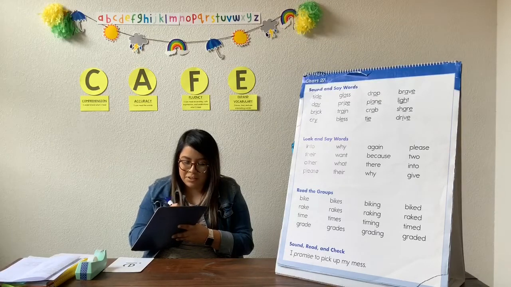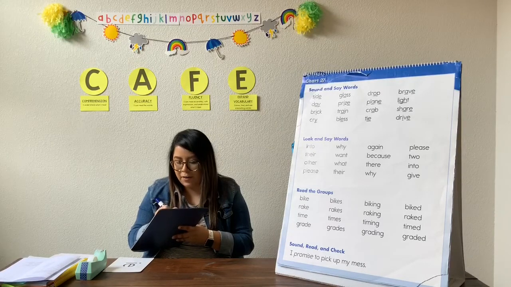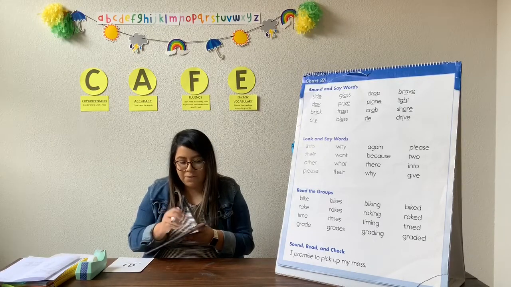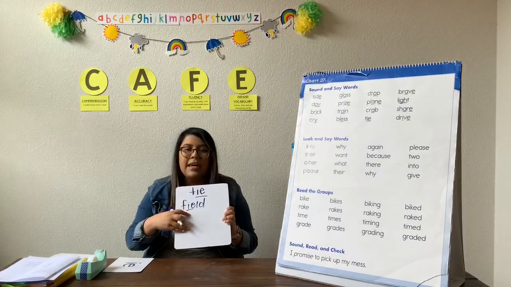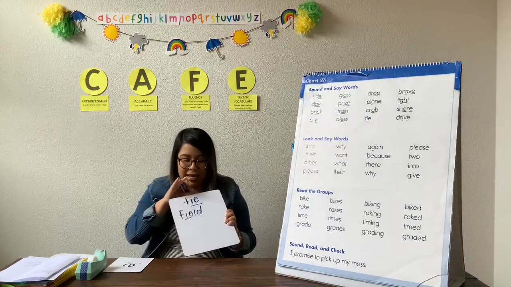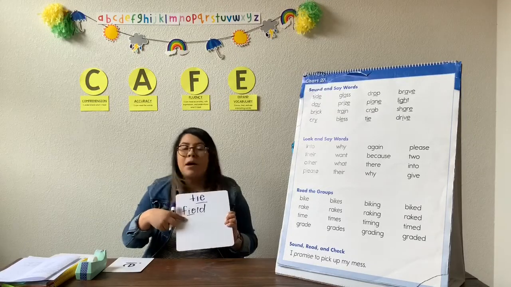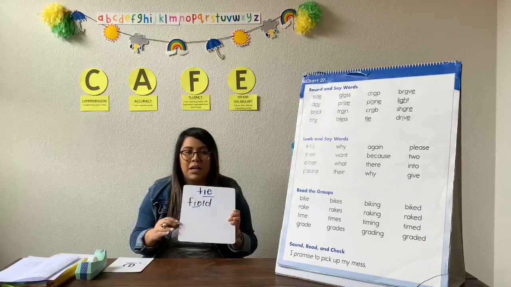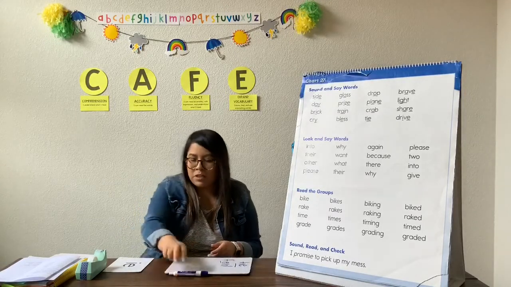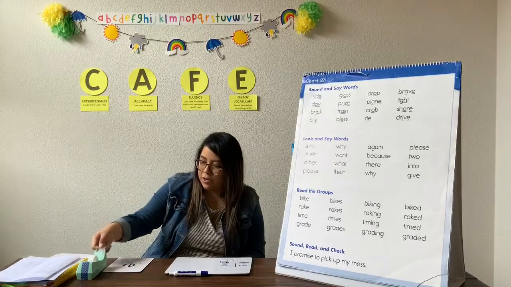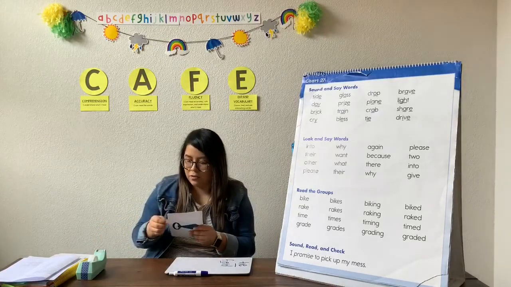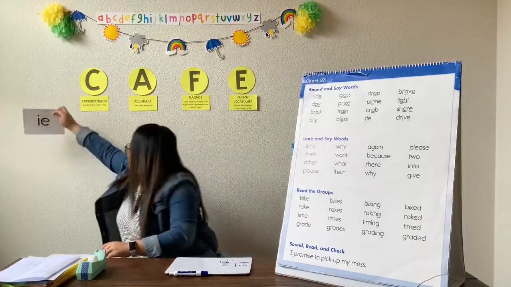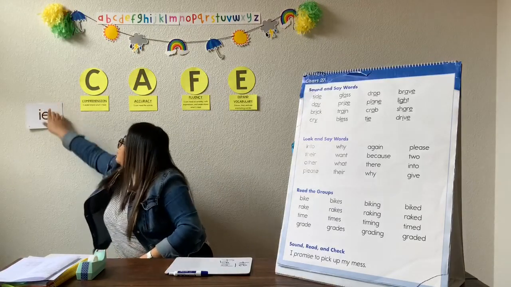The field is full of flowers. Field. So we can see that here, that we can see it at the end and at the middle of a word. Great. I'm going to tape our sound over here in case we need to look at it again.